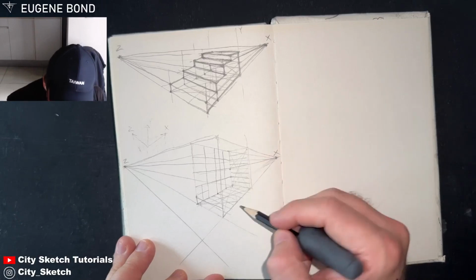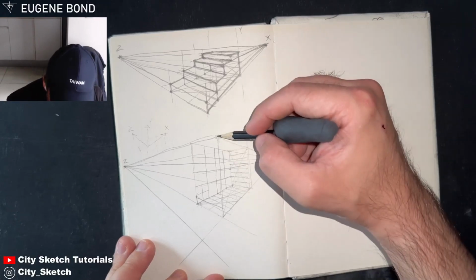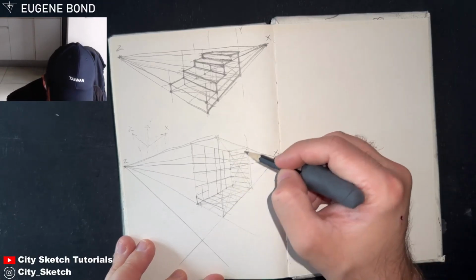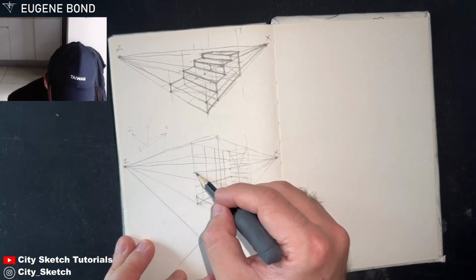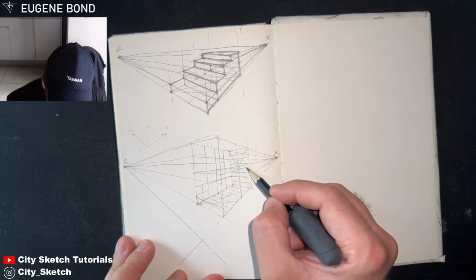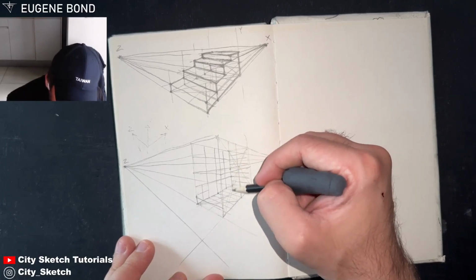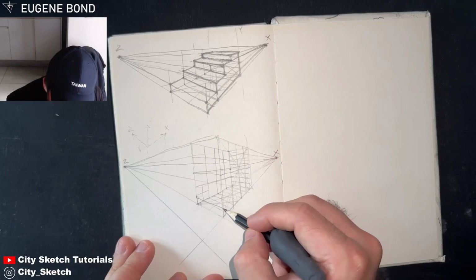So yeah, maybe I also do this side. Wait a second. Vertical. This half.